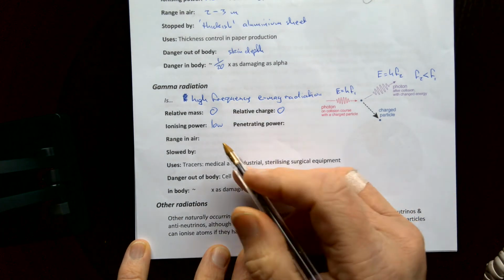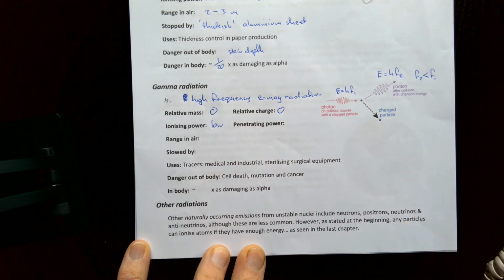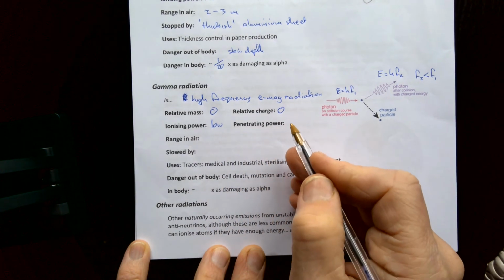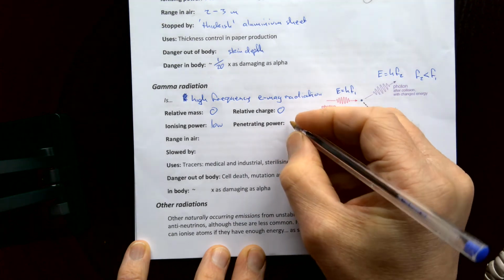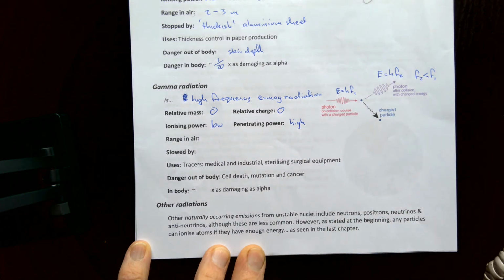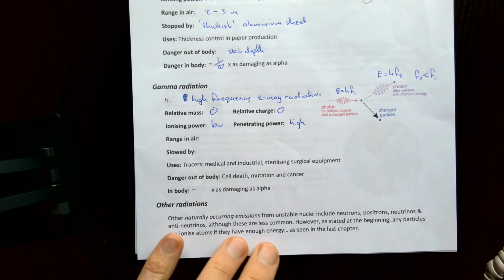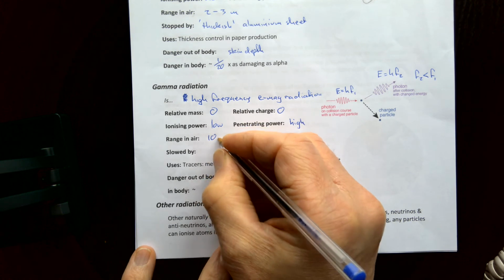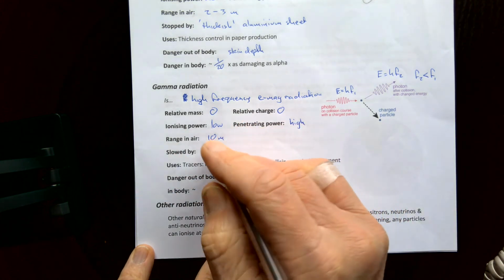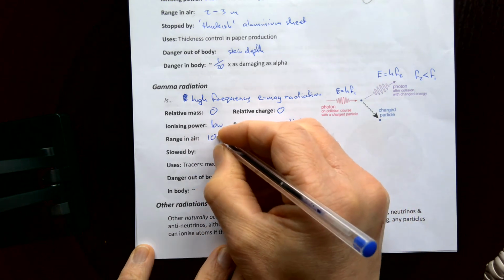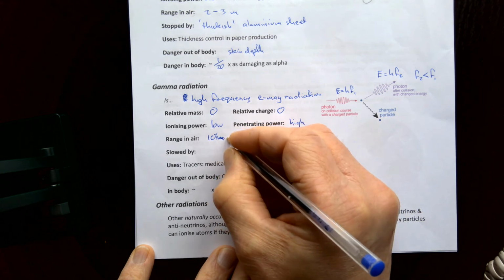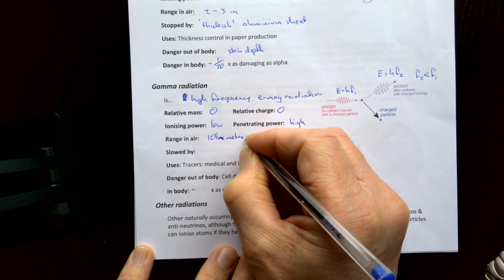Now, because it rarely ionizes, it's going to go further before it loses its energy. So it's got a really high ability to penetrate. It will go far. In air, again, infinite in theory, but realistically, in terms of its riskiness, tens of meters.